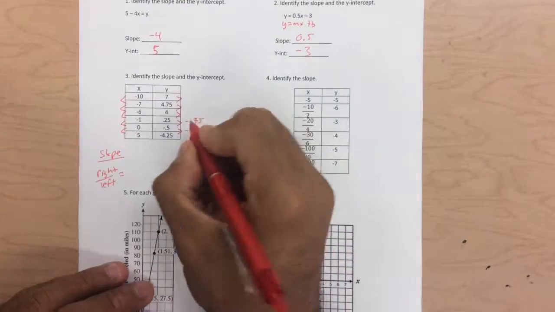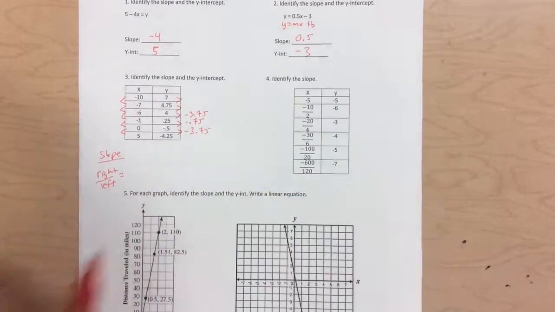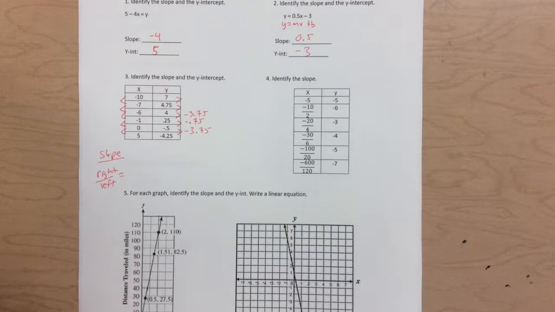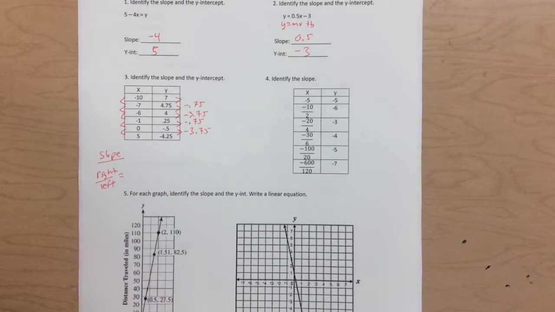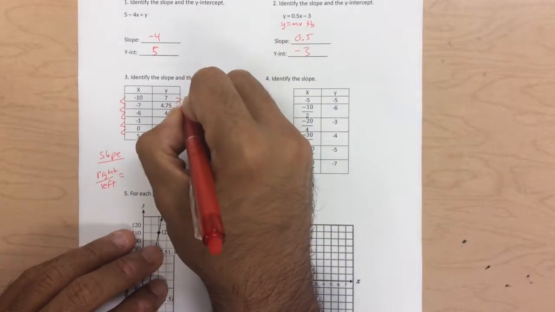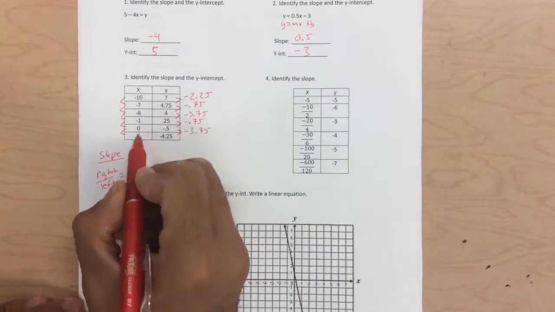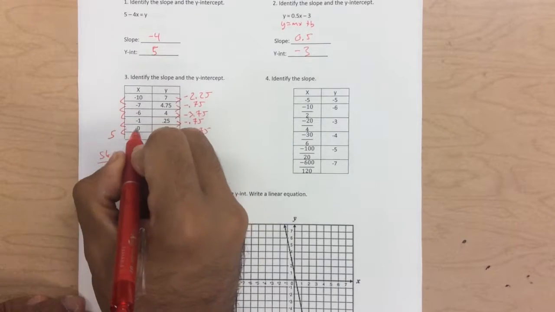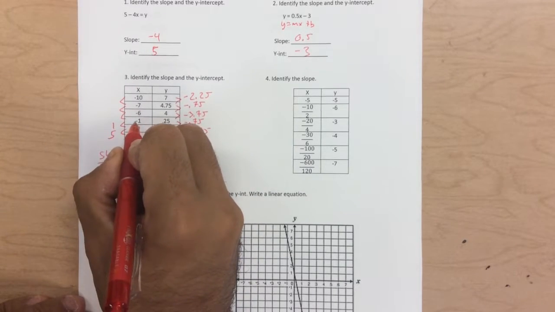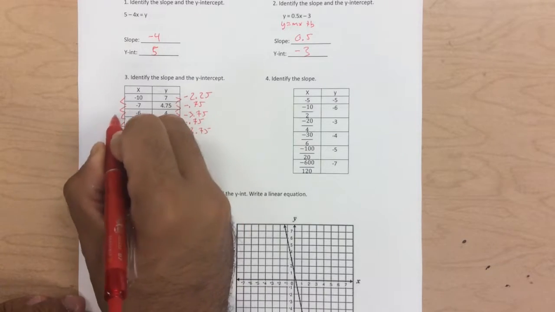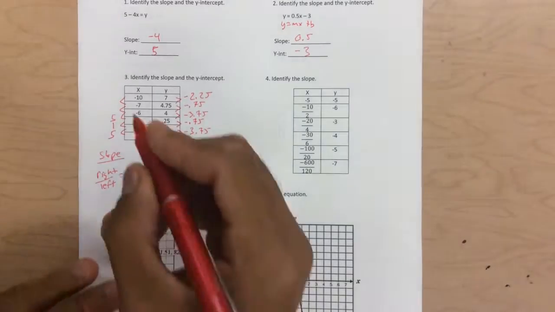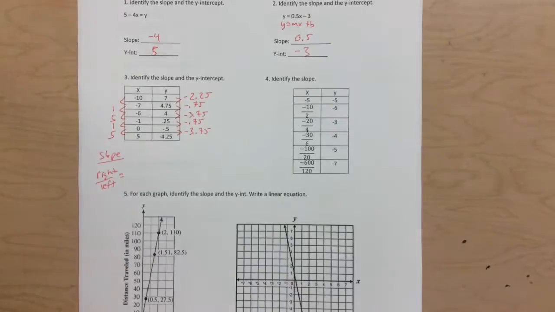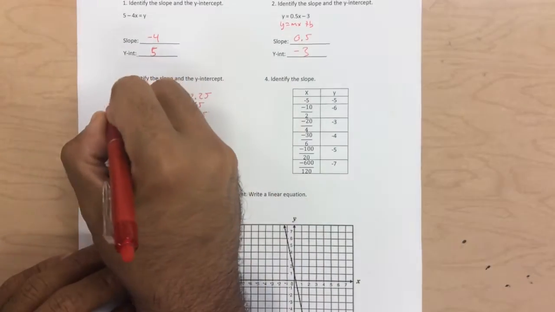0.25 minus 4 is negative 3.75. 4 minus 4.75 is negative 0.75, and the last one is 4.75 minus 7 gives me negative 2.25. Then on the other side, 5 minus 0 is 5. 0 minus negative 1 is 1. Negative 1 minus negative 6 is 5. Negative 6 minus negative 7 is 1. And negative 7 minus negative 10 is 3.